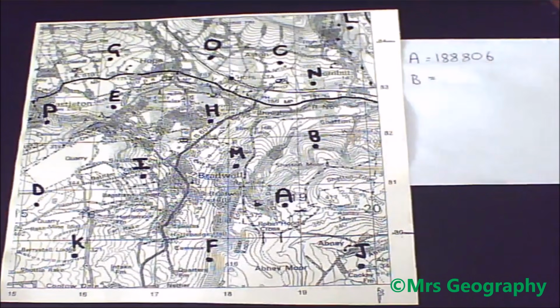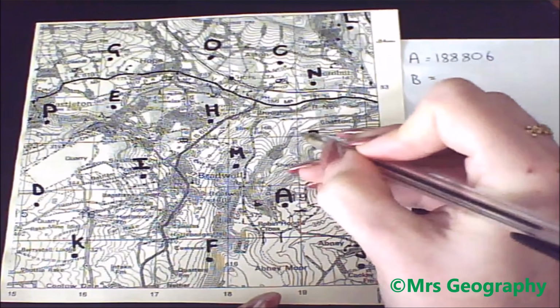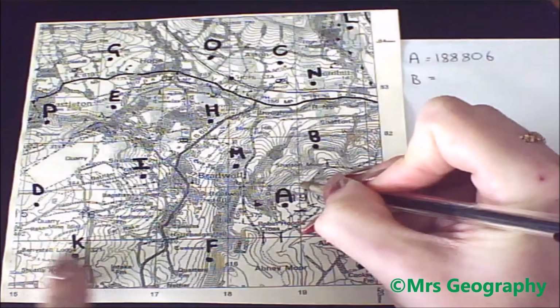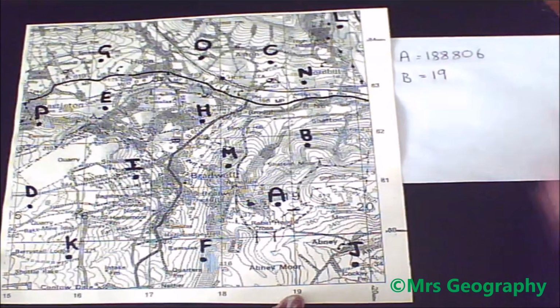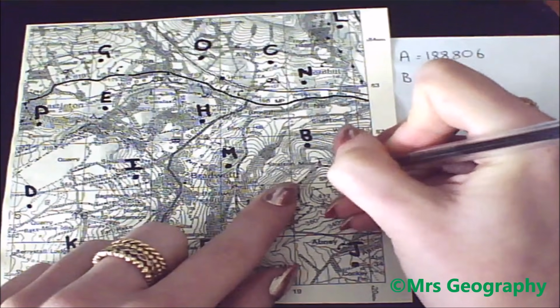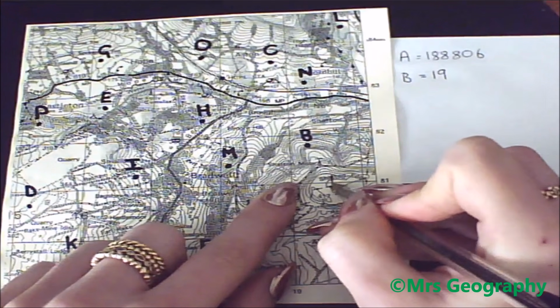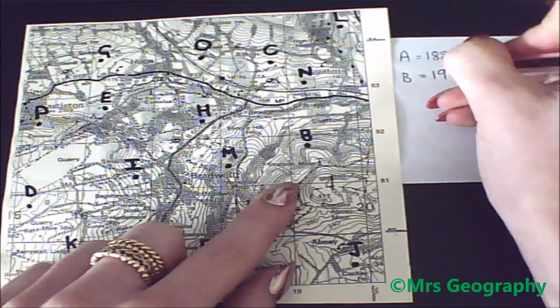Okay, let's try B. This grid square, bottom left-hand corner, going along the corridor, 19. Cut the box in half, so we know it's below 5, it's quite in the middle. I'm going to go with 3.